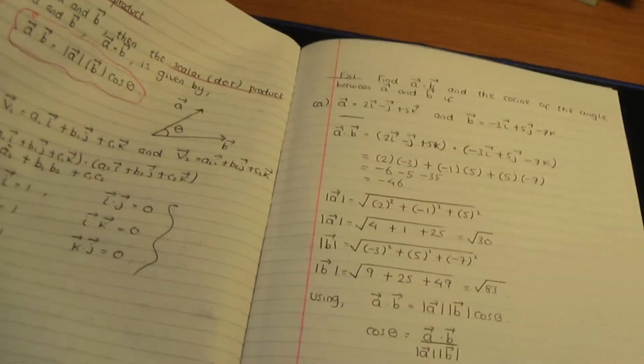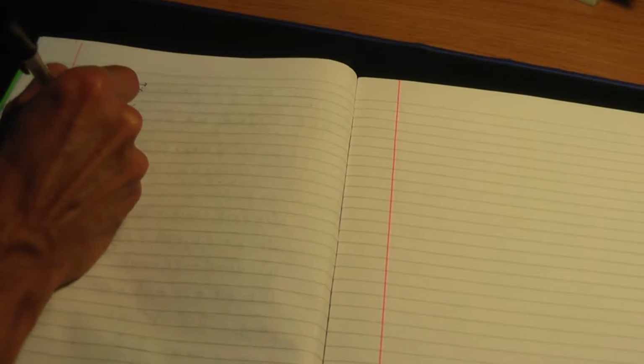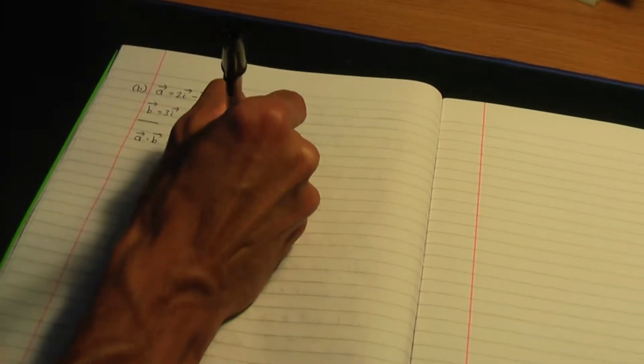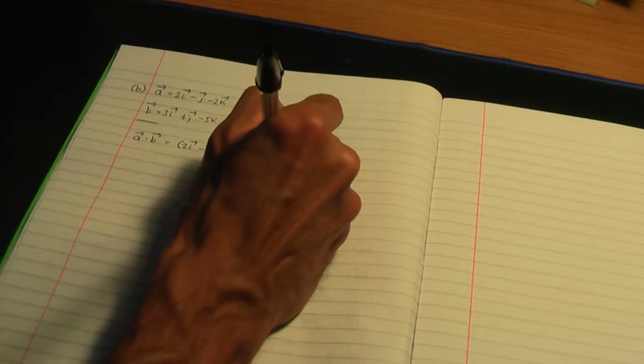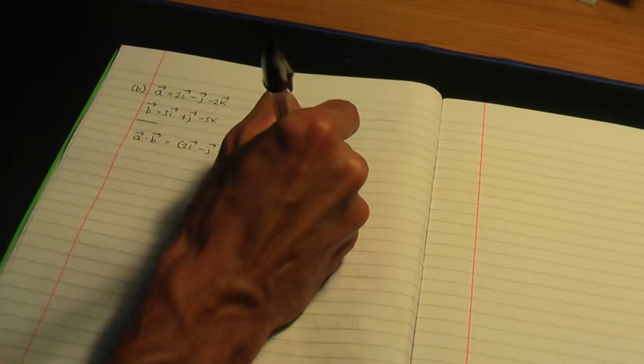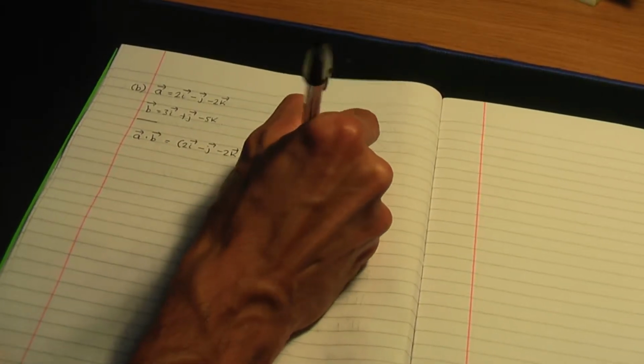So let's have a look. So firstly, a dot b. So a dot b, that is equal to, so the vector A, that is defined by 2i minus j minus 2k, and we're taking the dot product of that with B, which is 3i plus j minus 5k.